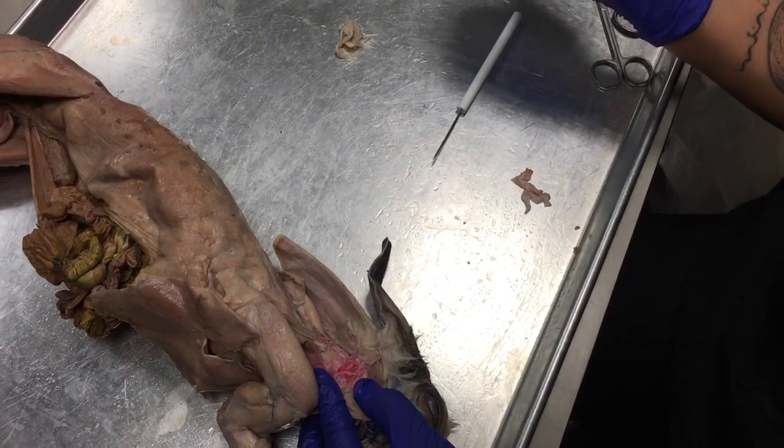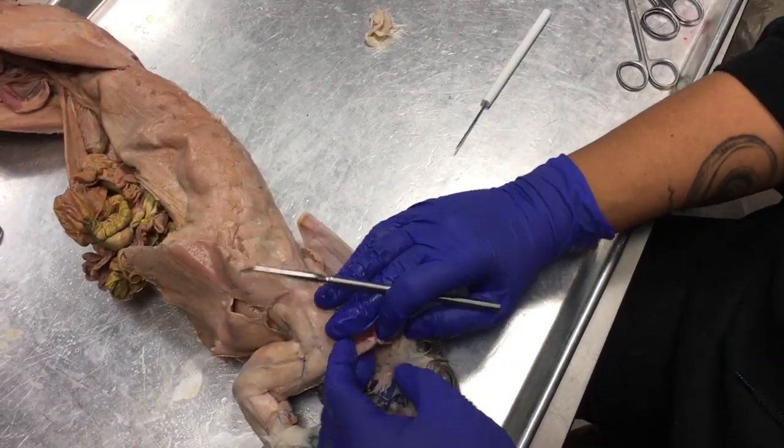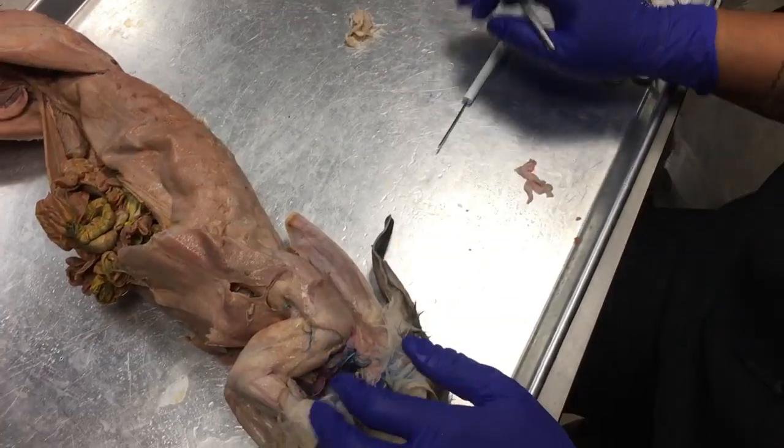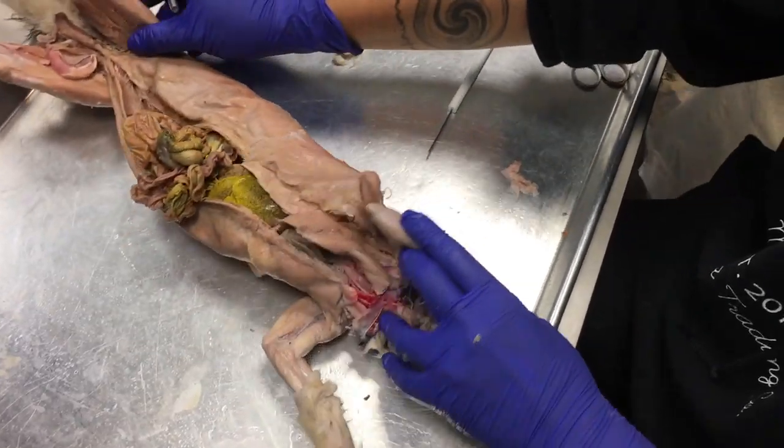I don't know where that came from. Sorry. It has nothing to do with the spleen. It's not even spelled the same, so let's not worry about that.